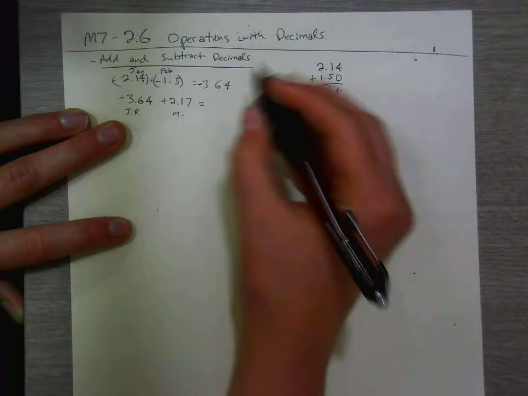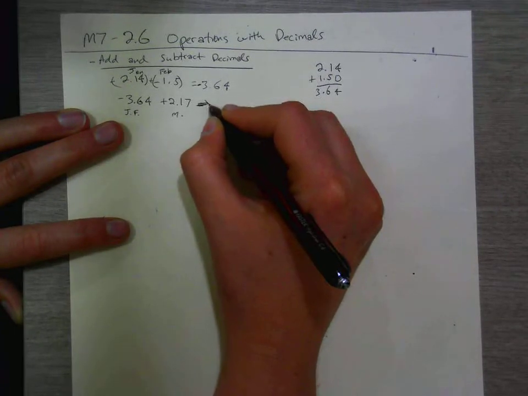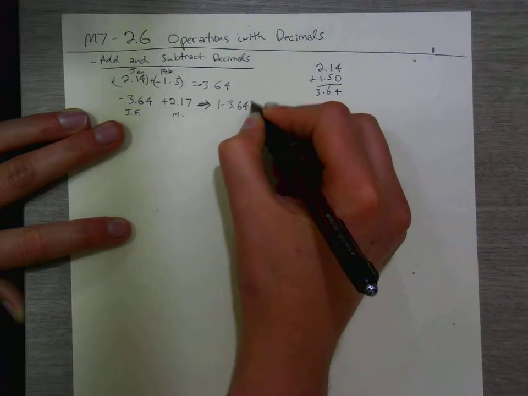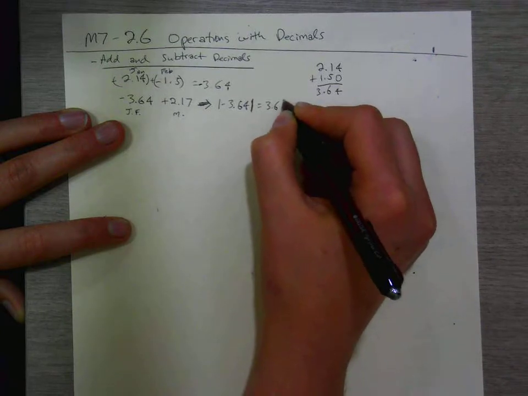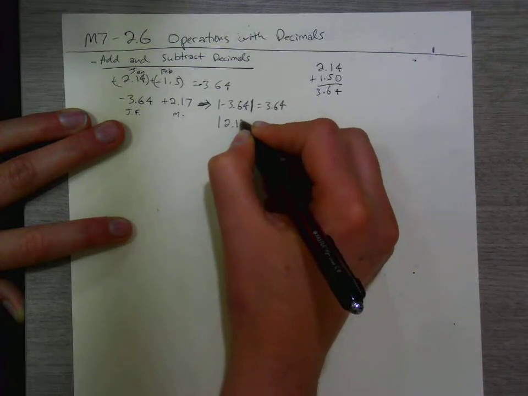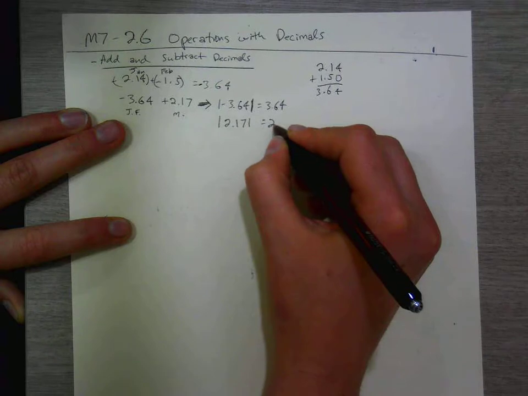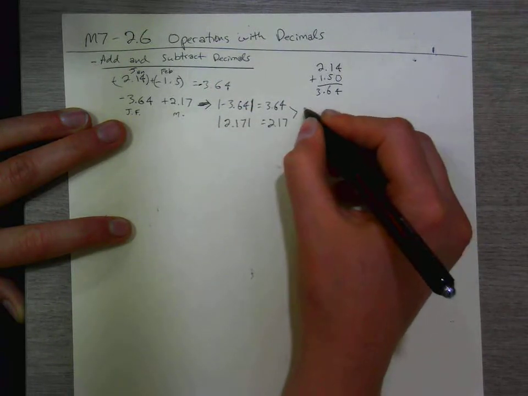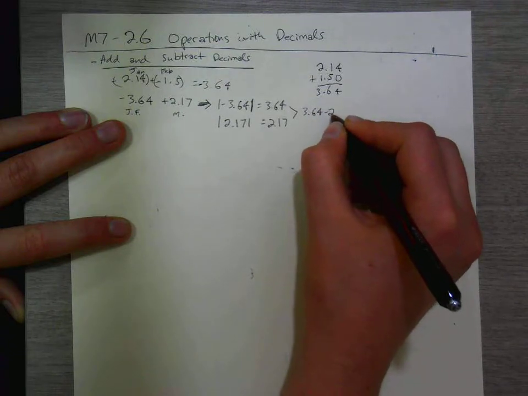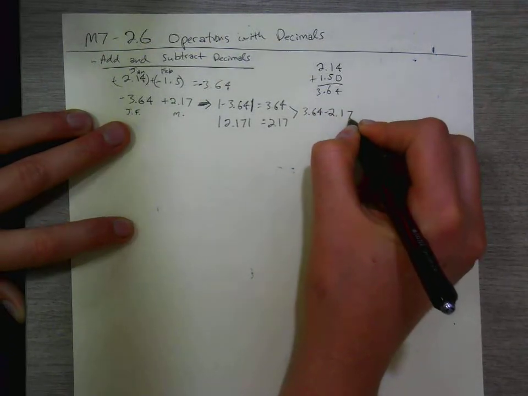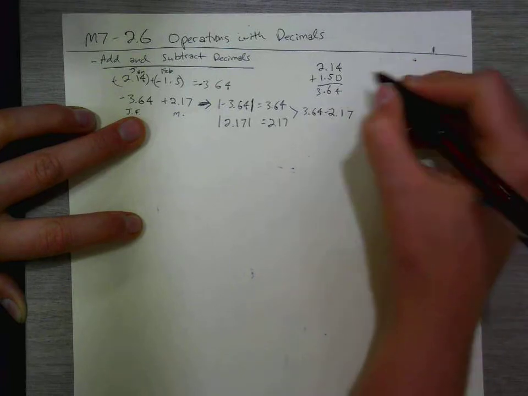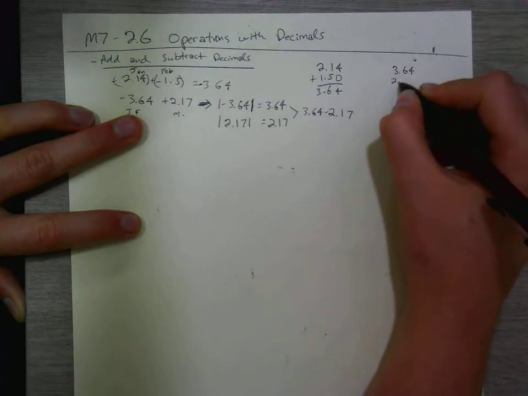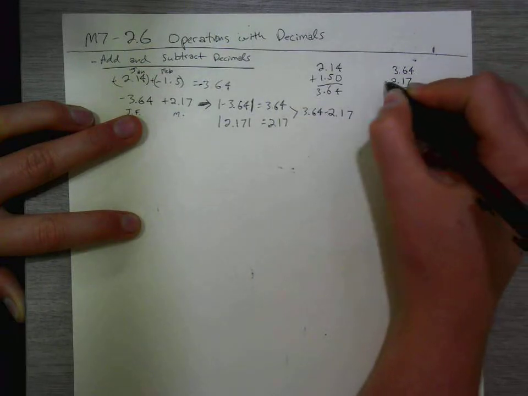And to do that, let's write in absolute values. So absolute value of negative 3.64 equals 3.64. Absolute value of 2.17 equals 2.17. Since the signs are opposite, we're going to subtract, so 3.64 minus 2.17. It works the same as here to subtract, so you would put the first one on the top. It just happens here that the decimal place is aligned, so we're good.